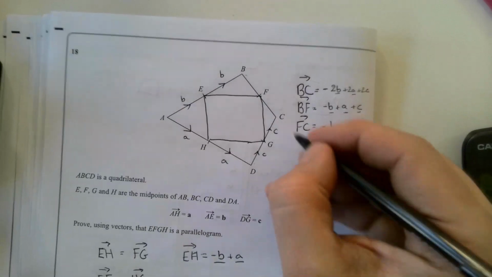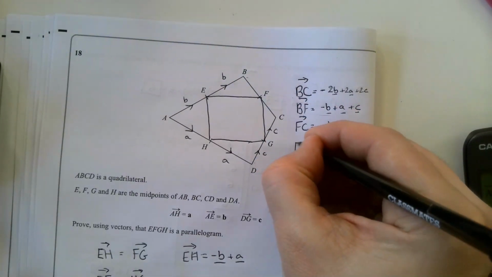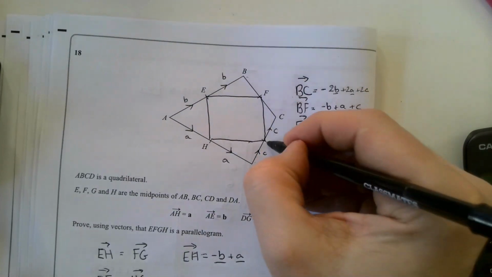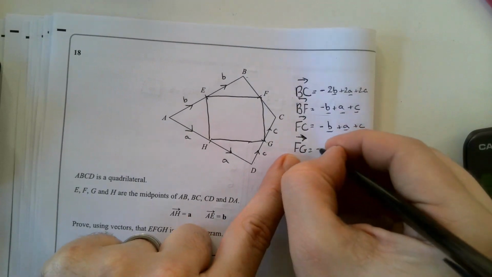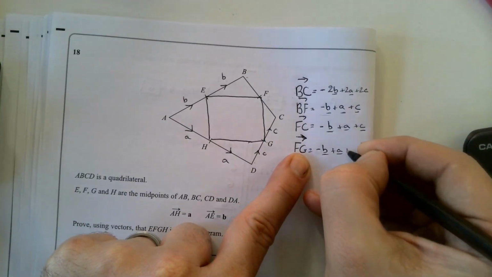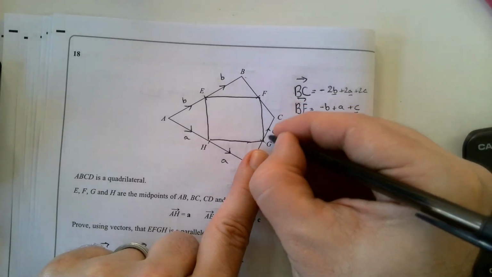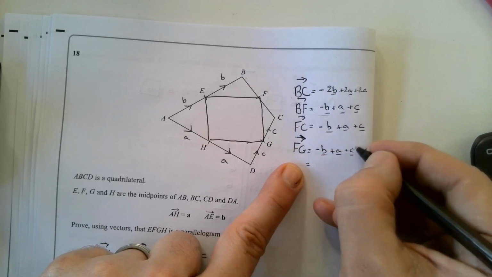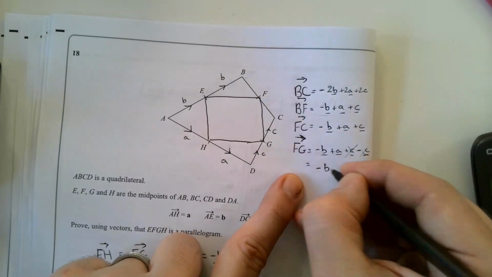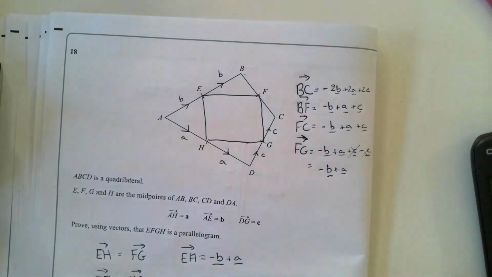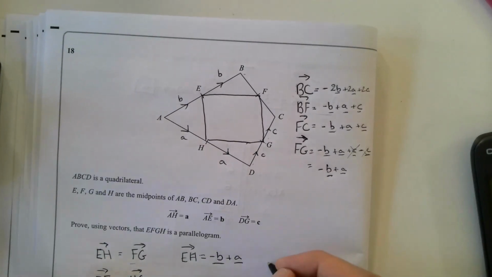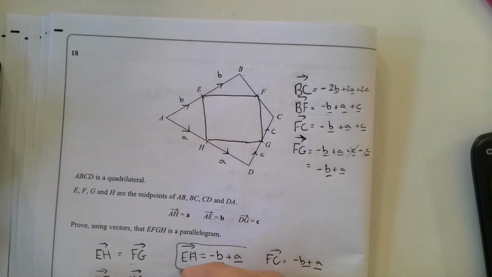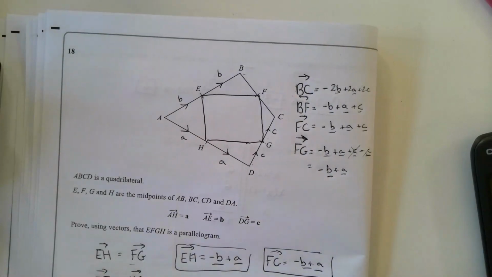Now, if I wanted to go from F to G, I'm going to do F to C, which is that thing I've just got, and then I'm going to go backwards along C. So if I wanted to go from F to G, these two things just cancel out, so I'm going to be left with negative B plus A. So F to G is negative B plus A. Well, hold on, there you go, that is the same as that. Perfect. This is looking good.